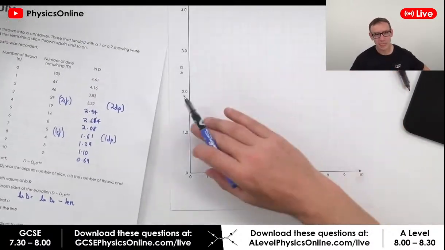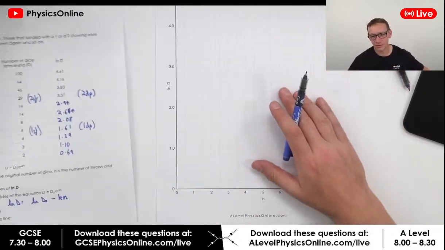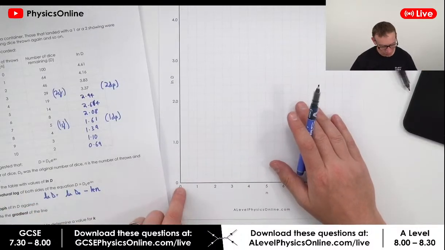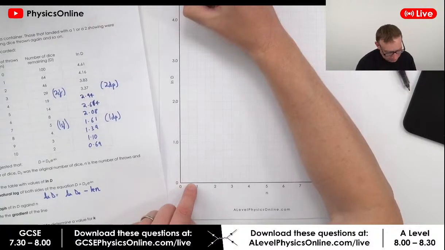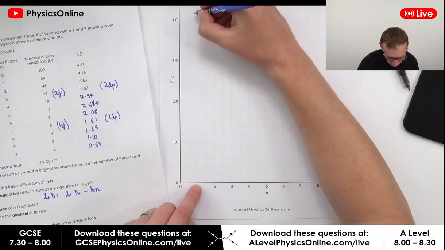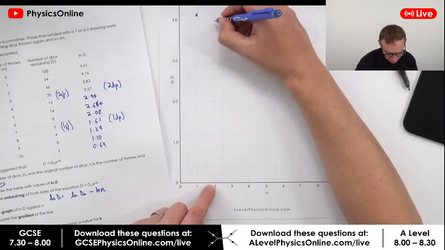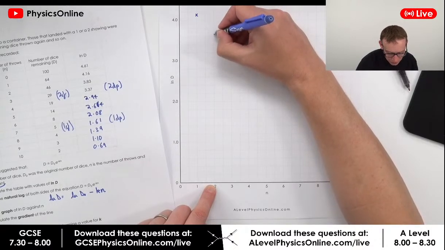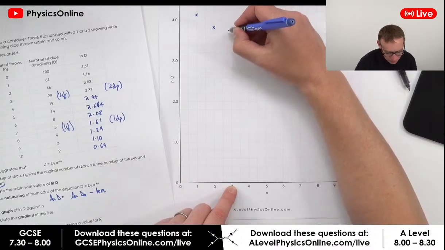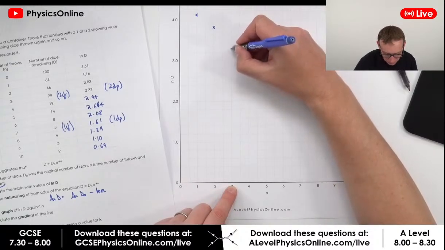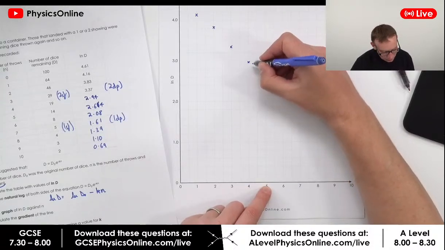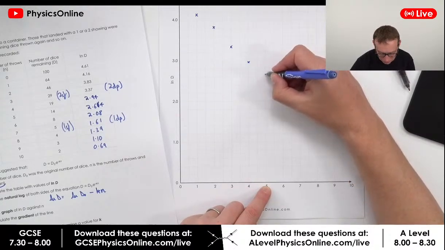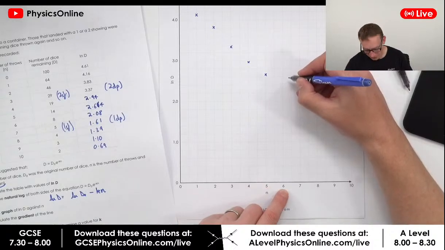So we've got a big piece of graph paper here. Hopefully that all fits in the screen. When the number of throws is 0, the natural log is going to be 4.61. I'm just going to do this fairly quickly. When it's 1, it's 4.16. When it's 2, 3.83. When it's 3, it's 3.37. When it's 4, it's 2.94. When it's 5, it's 2.64. Hopefully this is all good.